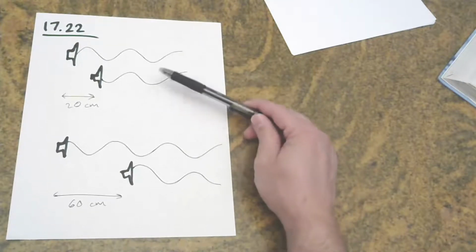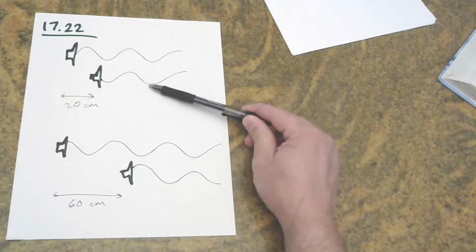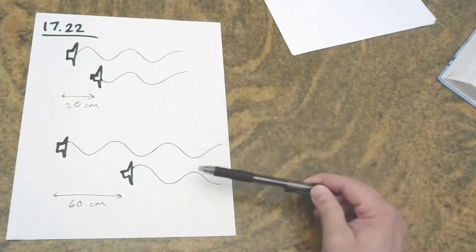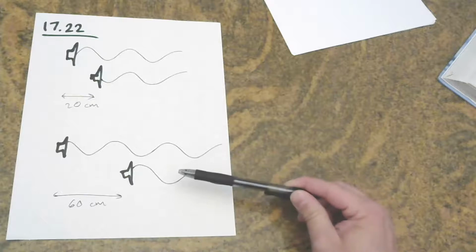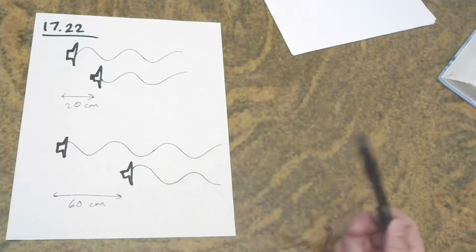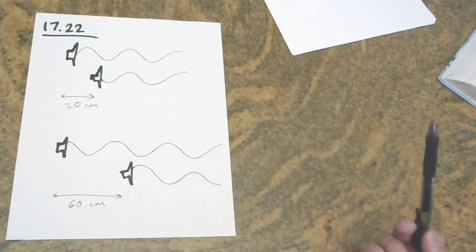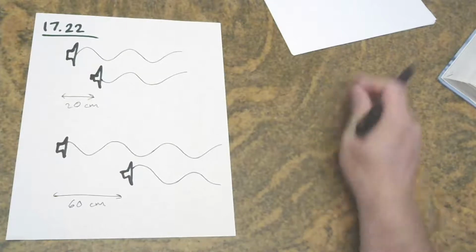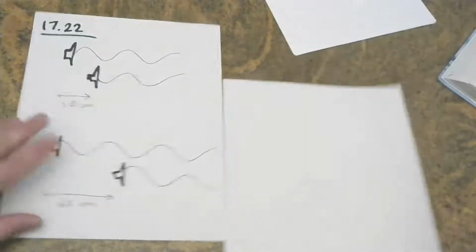Did I say max or min? I should have said we've gone from max constructive interference to max destructive interference. That means a scoot of half a wavelength. So evidently 40 centimeters is half a wavelength, and that tells us that the wavelength is 80 centimeters. That's what they're asking for in part A.